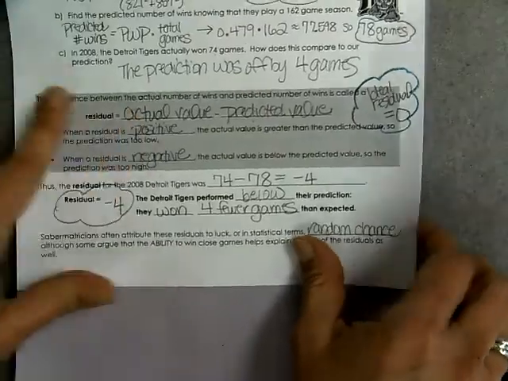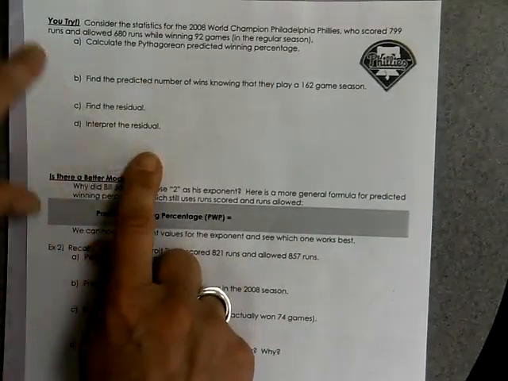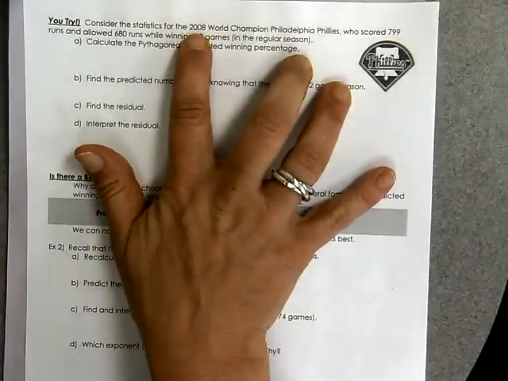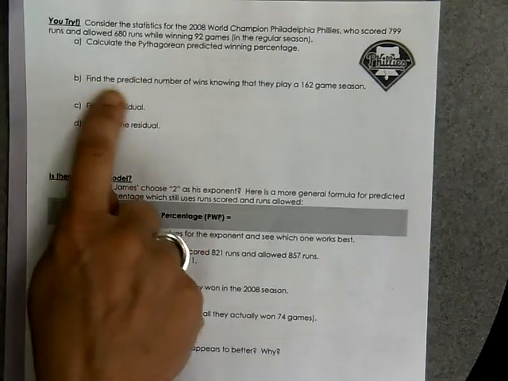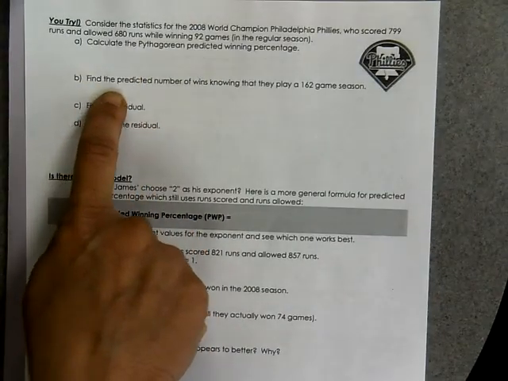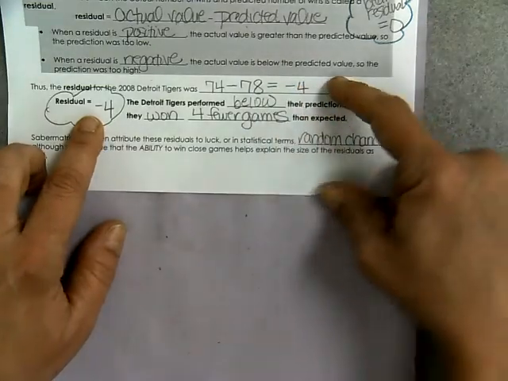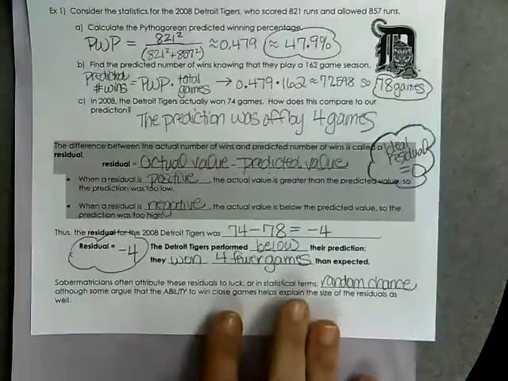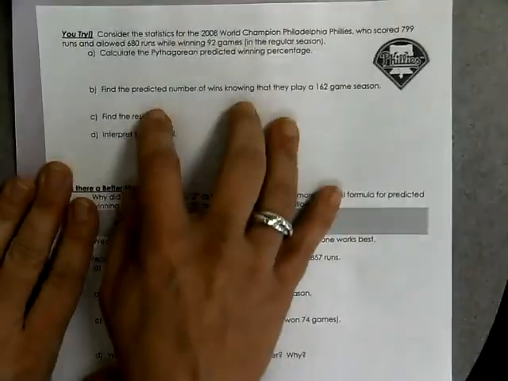Okay? So now that you've had a chance to do that, I'd like you to pause and try this question. So you're going to look at a different 2008 team, the Phillies, and you're going to find their Pythagorean winning percentage, their predicted number of wins, and then you'll find the residual and interpret the residual. This is what finding the residual looks like. This is what interpreting the residual looks like. So please pause and take a minute and do the you try on the back.